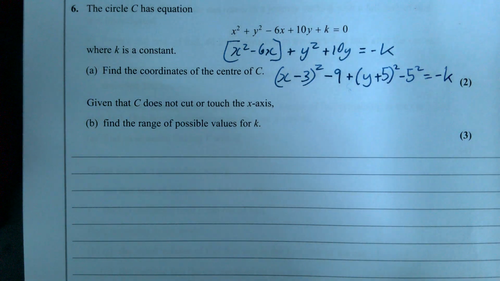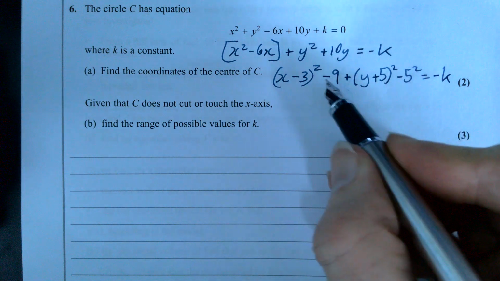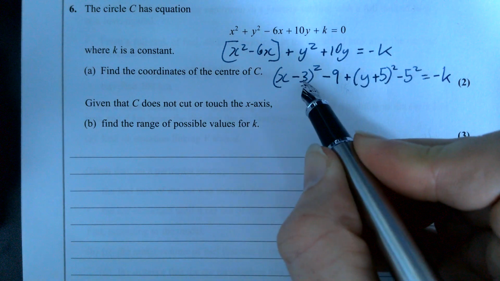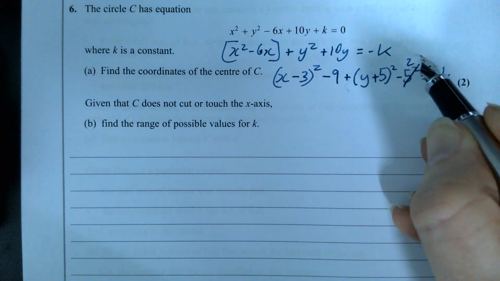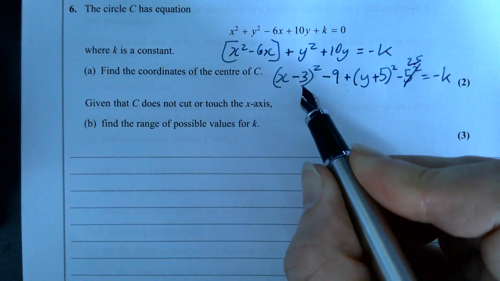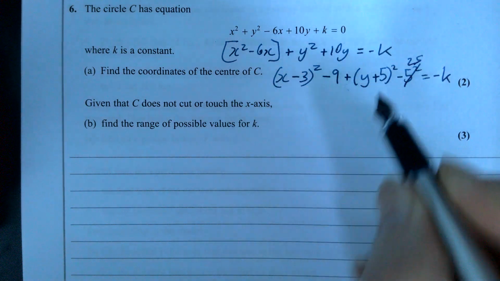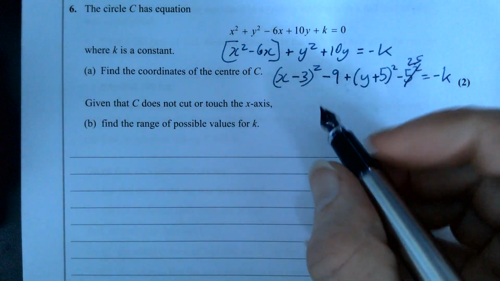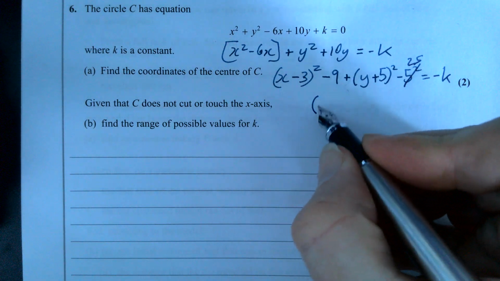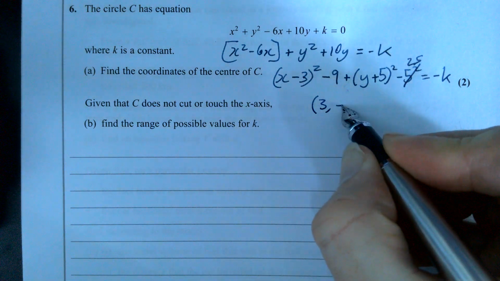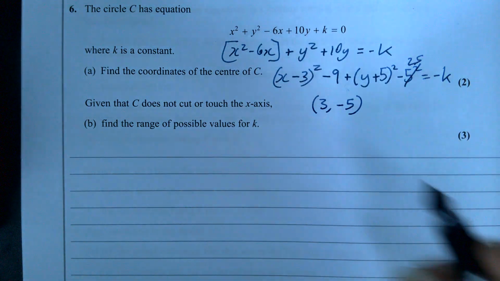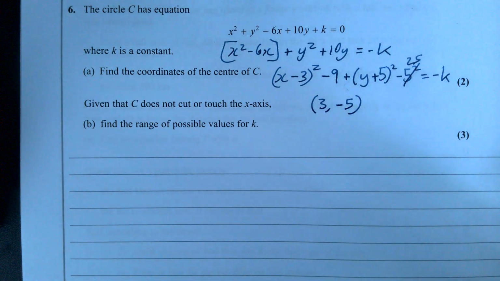So as far as the coordinates of the centre is concerned, I don't need to do anything else there. It's annoying, isn't it? Just putting 5 squared. I'll rewrite that as 25. Anyway, it's going to be the value of x and value of y that make the brackets equal 0, isn't it? So the centre is going to be 3 and negative 5. So be careful with those positives and negatives.